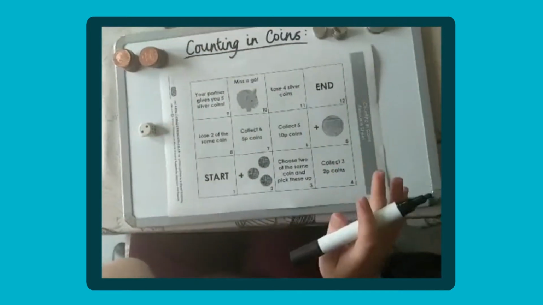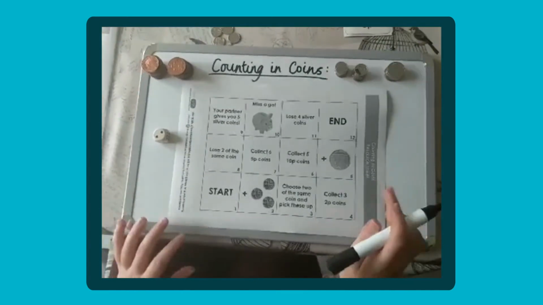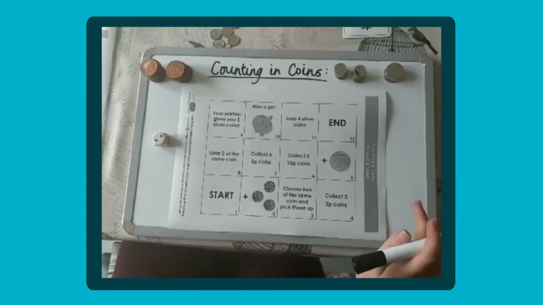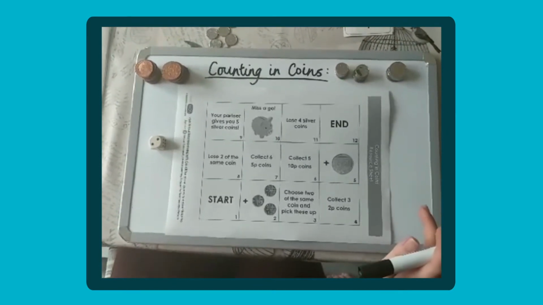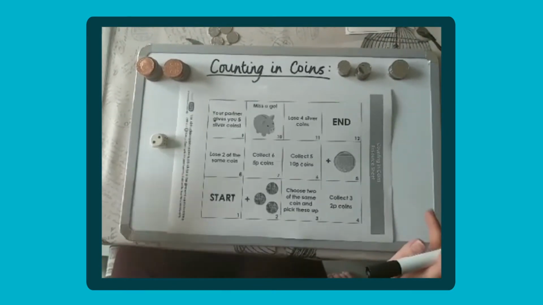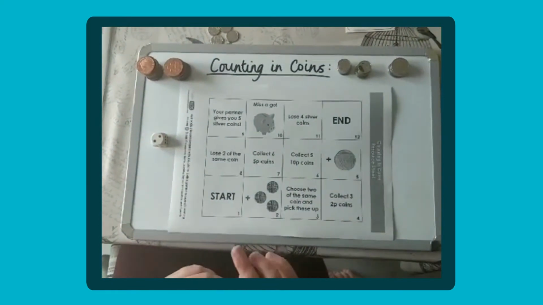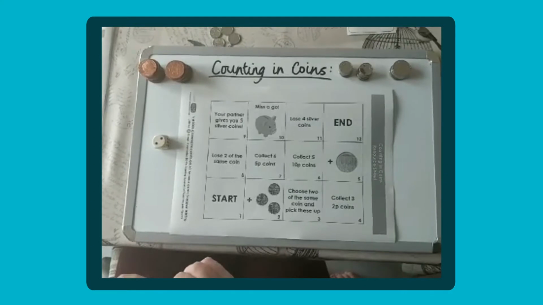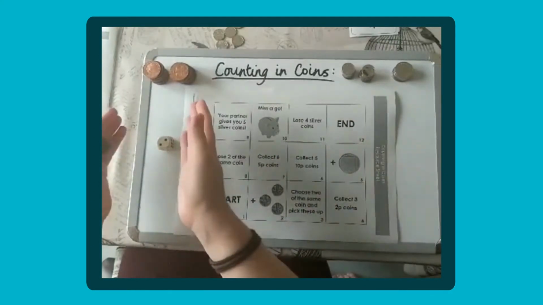So to practice counting in coins, I have created a board game here with 12 squares, and the idea is that almost each square will help children practice their recognition of 2p, 5p and 10p coins, and also in a fun context. So all you need to play this game are some coins.